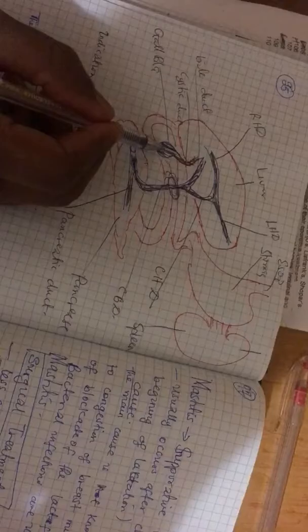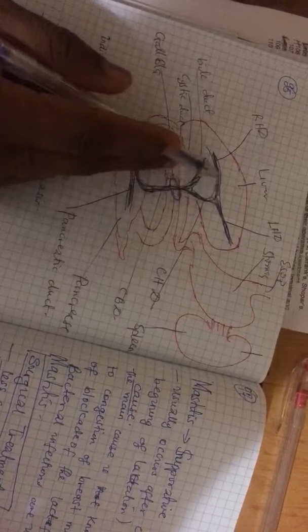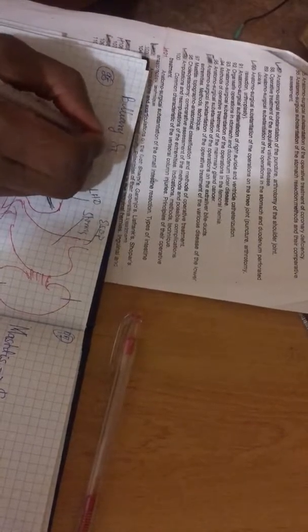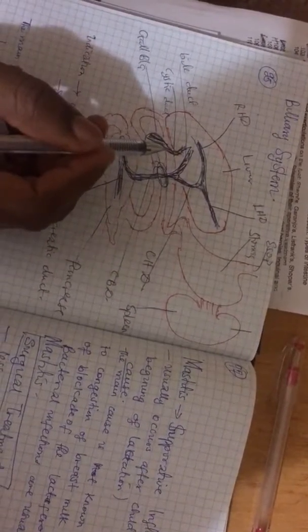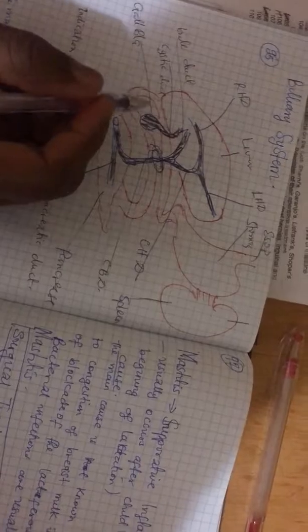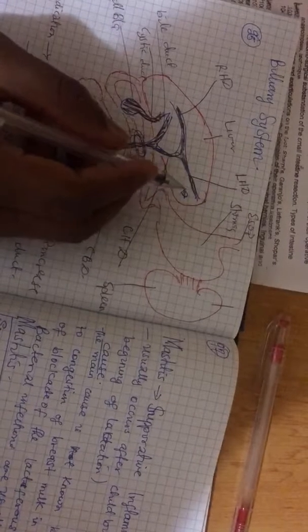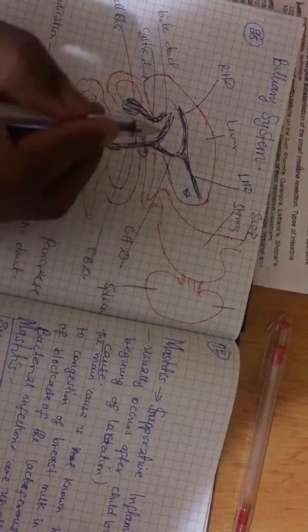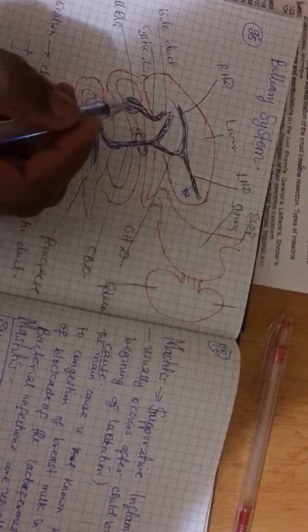You have the gallbladder, the cystic duct, the bile duct, the hepatic duct. It is a system. They call it the biliary system. When they say biliary system, it involves everything that participates in the production and passage of bile. The bile is produced in the liver, and everything responsible for producing bile in the liver is part of the biliary system. Then it is sent to the hepatic ducts, which are also part of the biliary system.